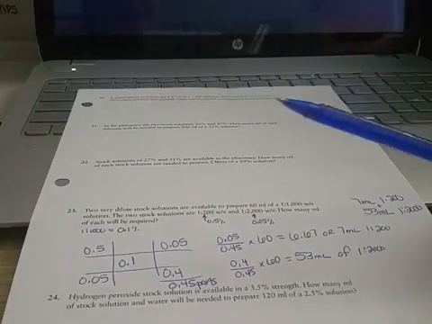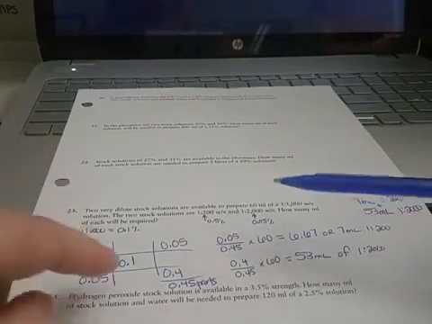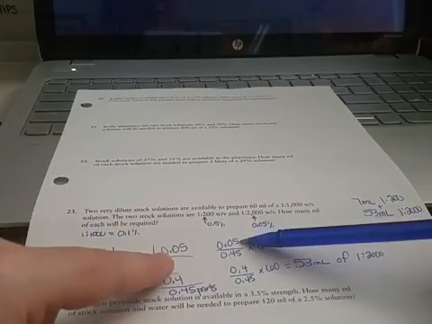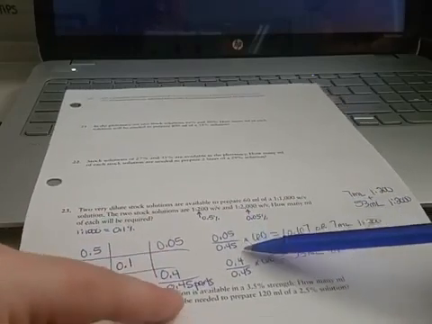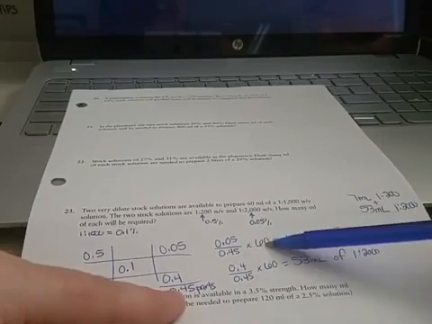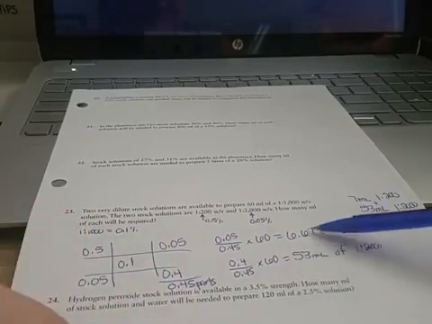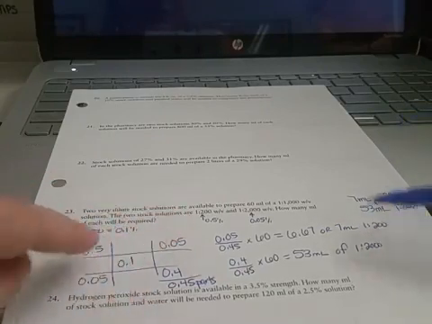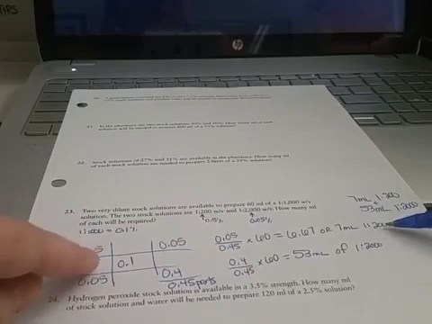So now you get your 0.05 divided by your total parts, which is 0.45, and you multiply it by the 60 that you need, to get 6.67 or 7 ml of the 1 in 200, because the 1 in 200 is the 0.5.